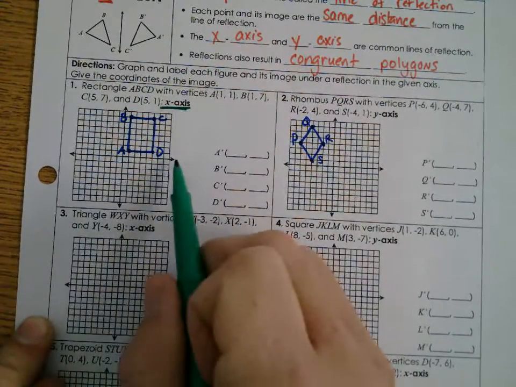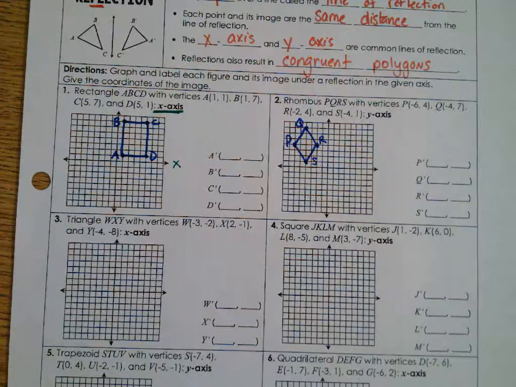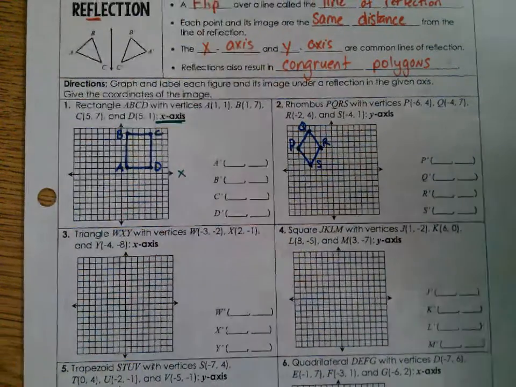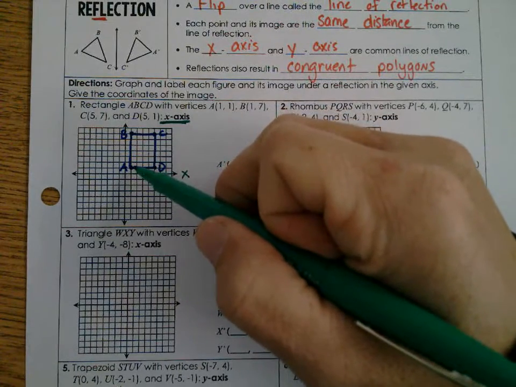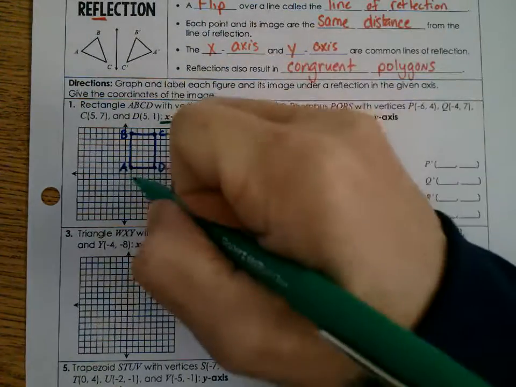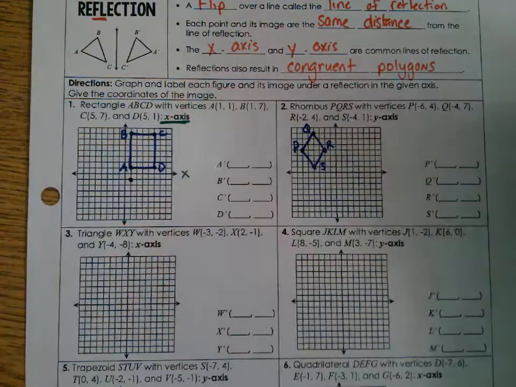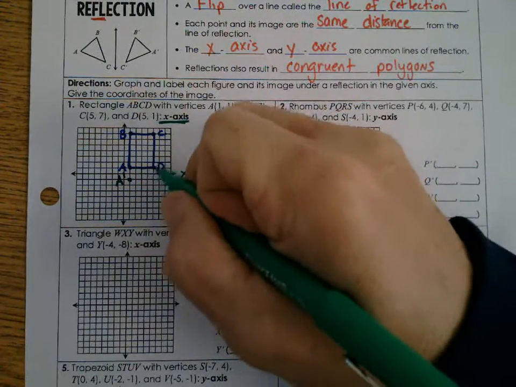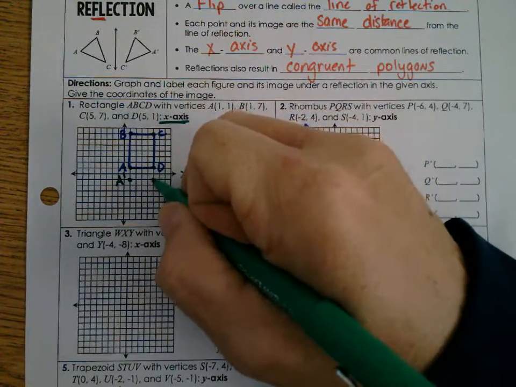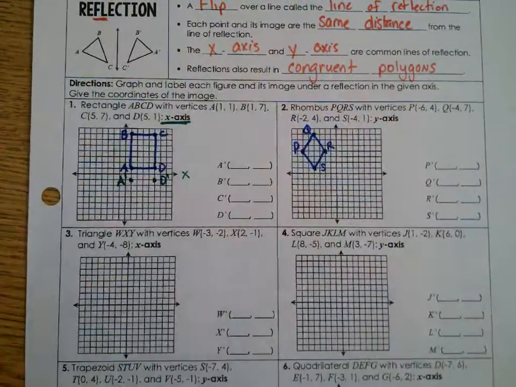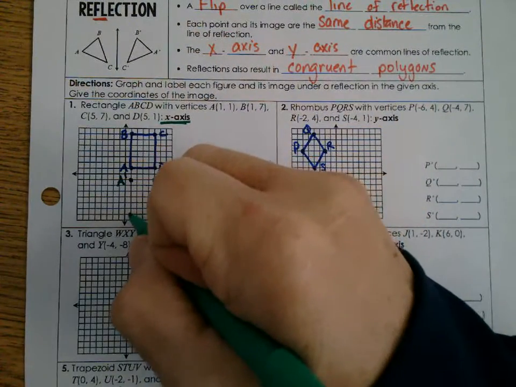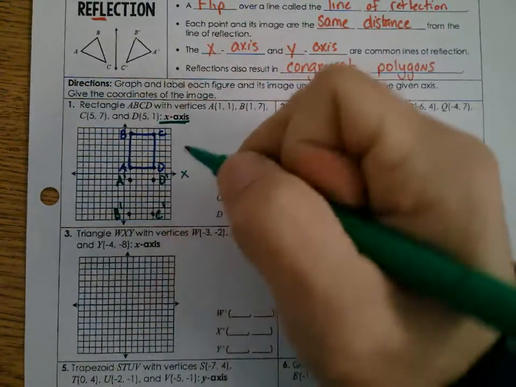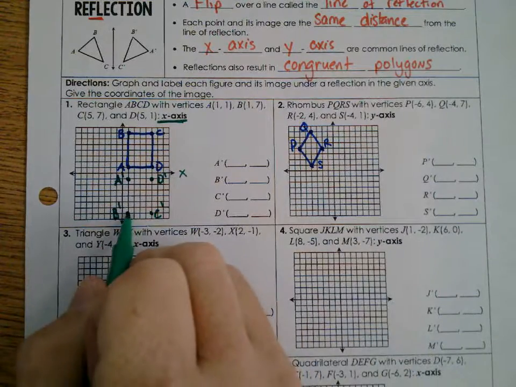The x-axis is right here, remember? So let's just start reflecting it. So remember, every single point is the same distance away from the line of reflection. So if my A is right here, okay, if I'm going to reflect it over the x, it's going to be 1 away from the line. All right, so that's my A prime. Then same thing with D. D's 1 away, just like that. That's D prime. I'm going to do the same thing with B, and then of course C. Okay, then connect the dots.